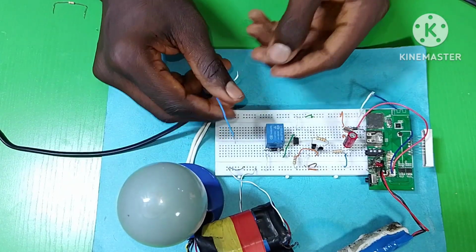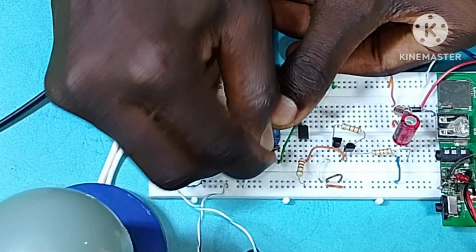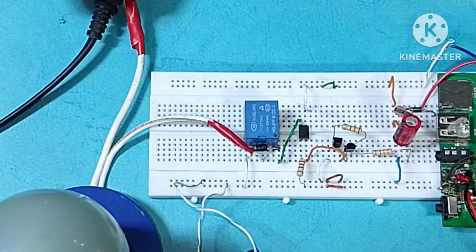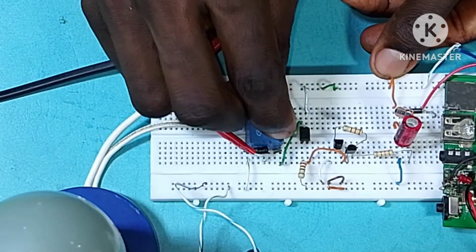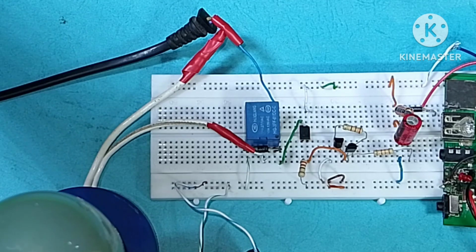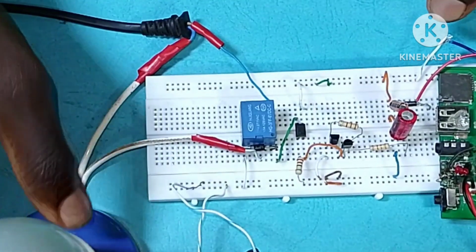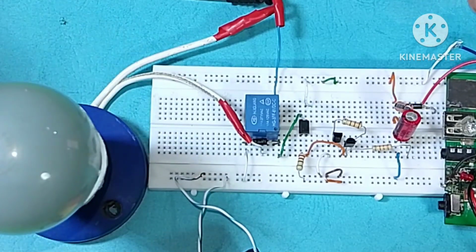But wait, guys, not so fast. We have to connect the lamp, connecting one of its wires to the COM pin of the relay and one of its terminals to the normally open switch of the relay. Exactly, that's done. So let's power this.